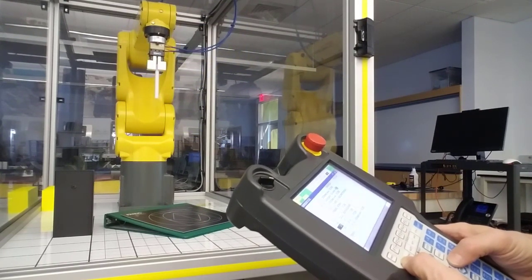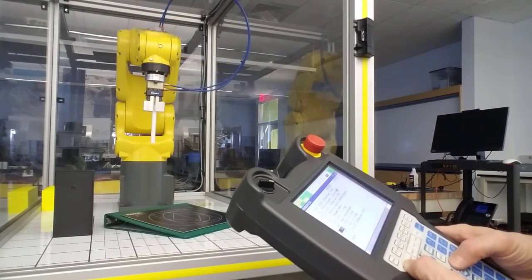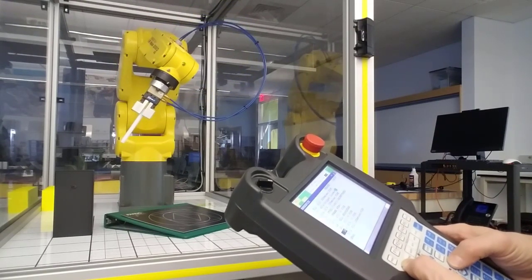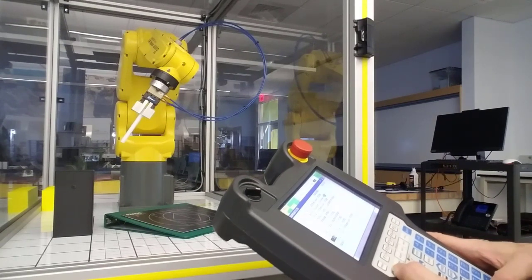Okay, and now it goes back to the program, back to 0.5, back to 0.4, and slow it down a little bit.